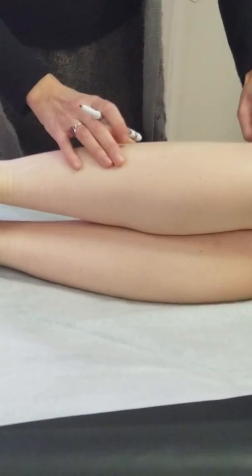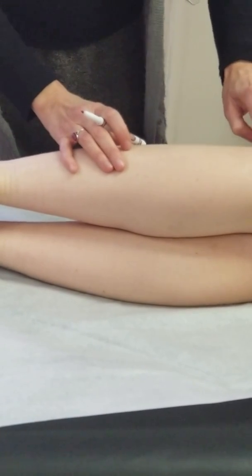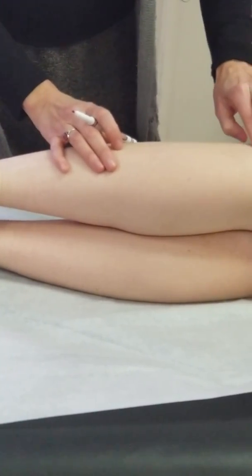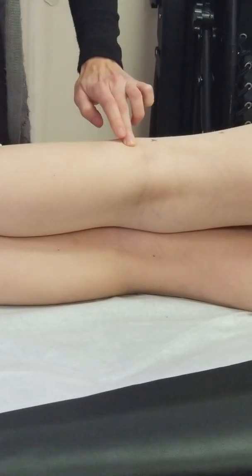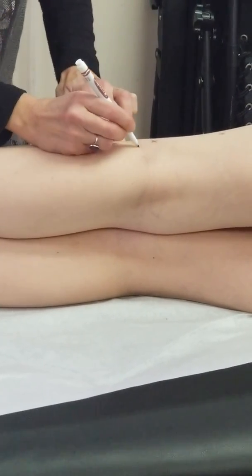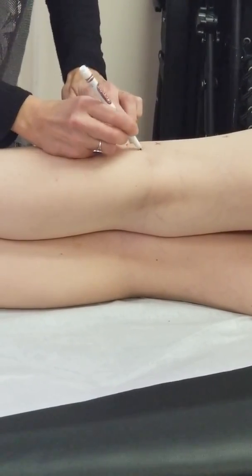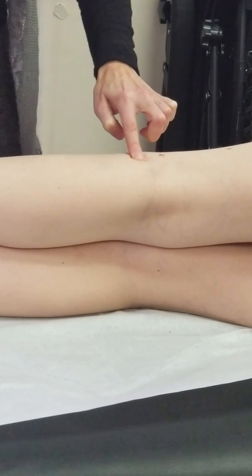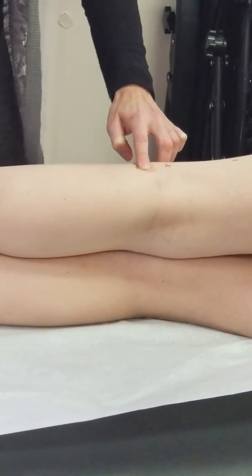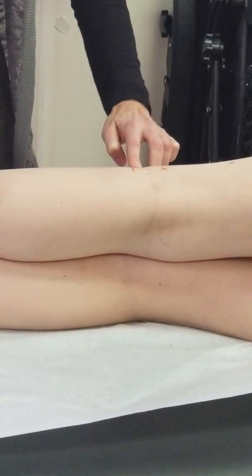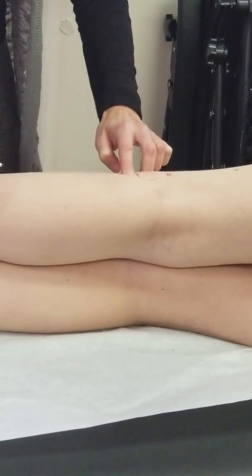But if I feel for this knob, which is the head of the fibula, there it is. So I'm going to circle it. Right? That's the height of that bony prominence right there. So I want to be anterior and inferior and see where that gets me.